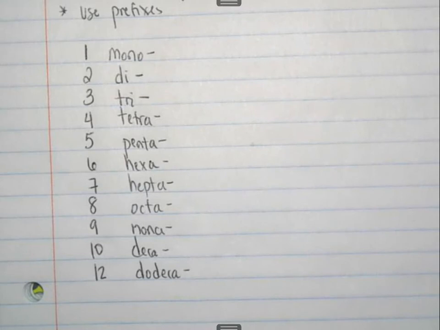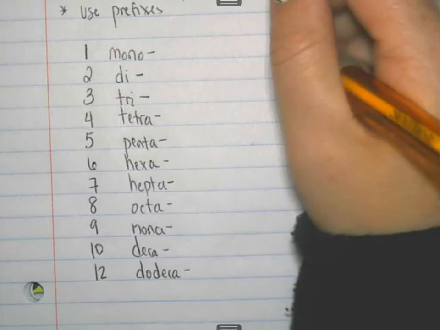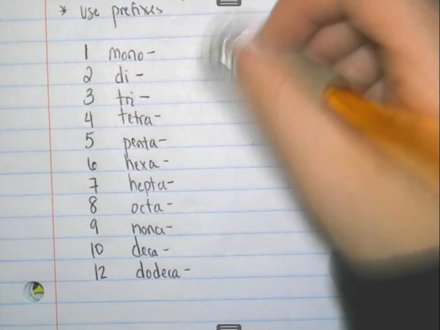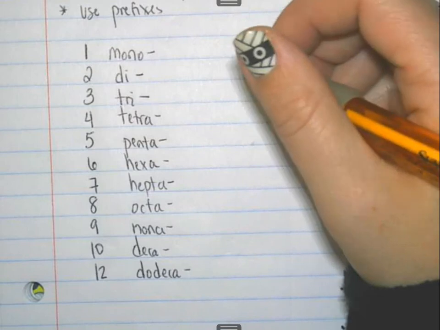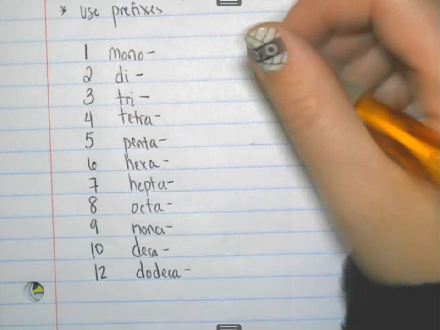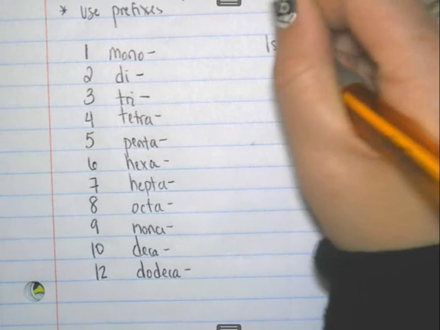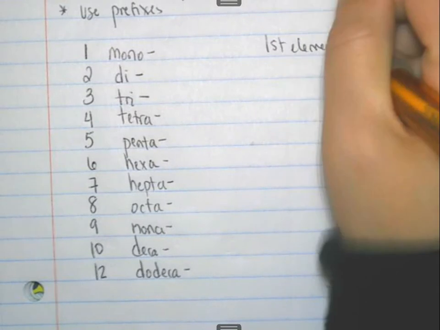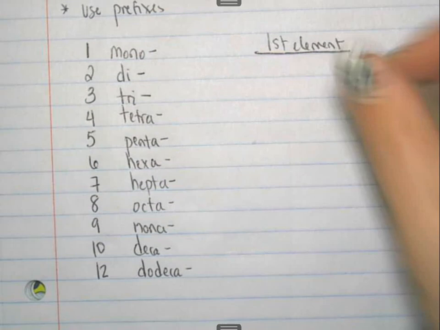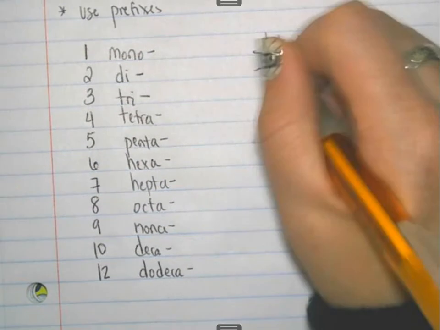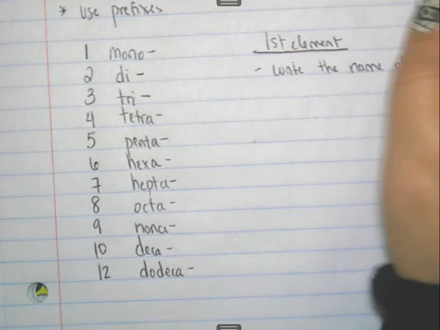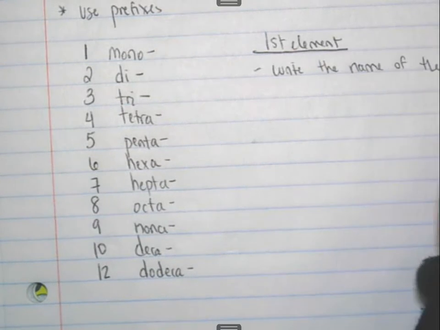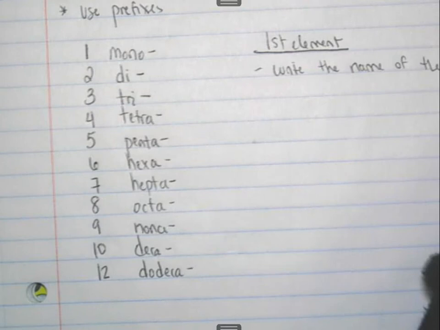Okay, here's the rules. All of the things we did usually had 2 elements. We're going to just name things with 2 elements, okay? So for the first element, we have some rules. You are going to write the name of the element with a prefix.